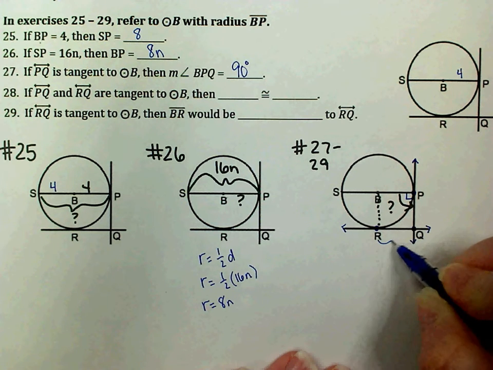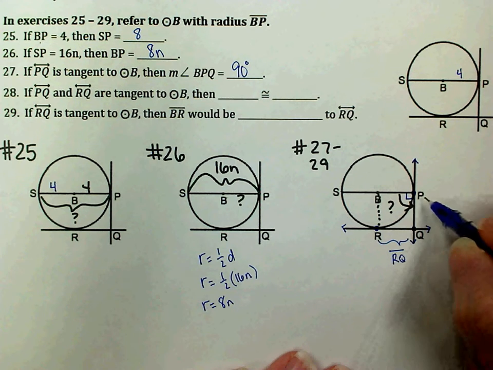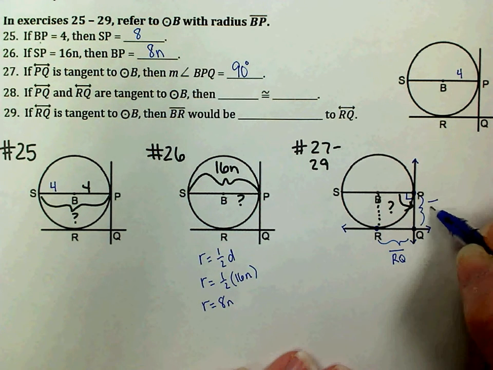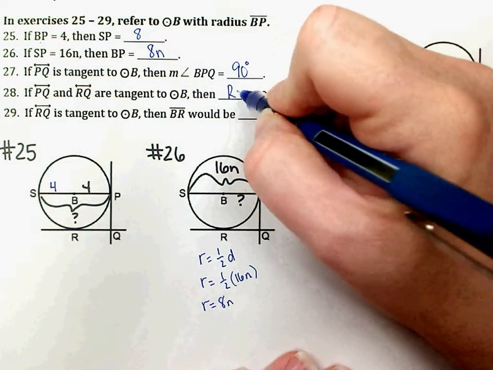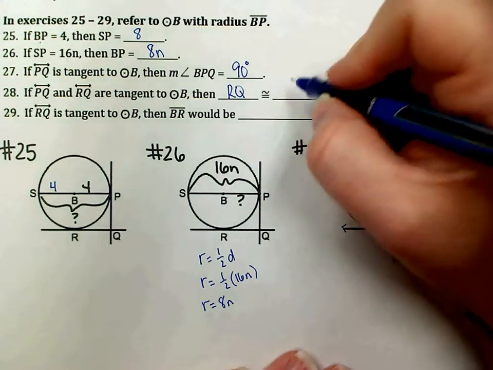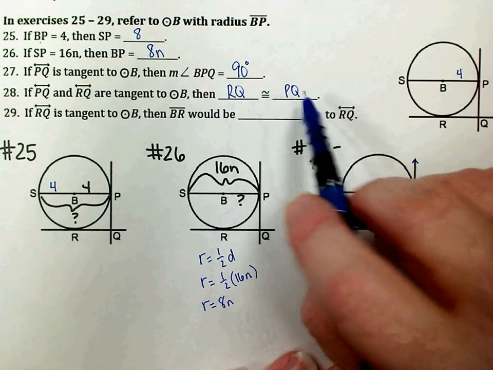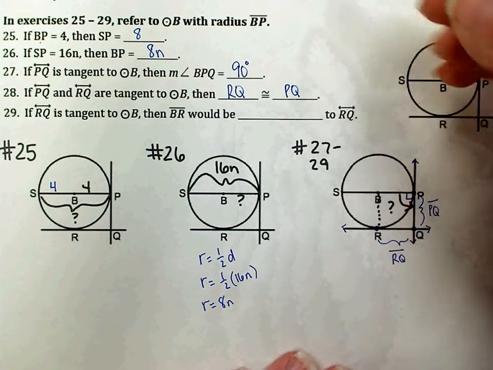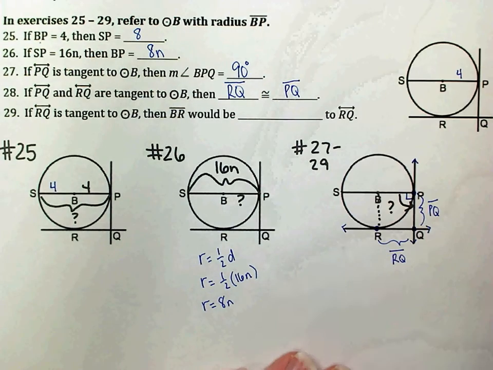So we're talking about this segment, which is segment RQ, being congruent to this segment from P to Q, or segment PQ. Now remember, you need those segment bars. You can't just say RQ is congruent to PQ, because these represent numbers, and numbers can't be congruent. Numbers are equal. We're talking about the figures, the segments that are congruent to each other. So you need to have those segment bars above RQ and PQ.